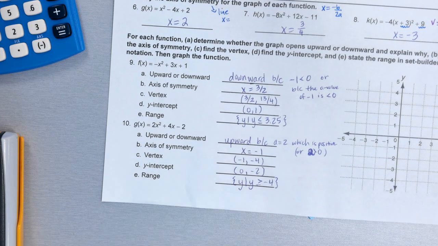All right, let's check our answers for 9 and 10, and then I'll show you the graphs. For 9 and 10, for part A, when you're determining whether it opens upward or downward, you are going to have to explain why. And remember when we did our notes, we have to make sure we identify what the a value is. So for the first one, you could say downward because negative 1 is less than 0. That's fine.